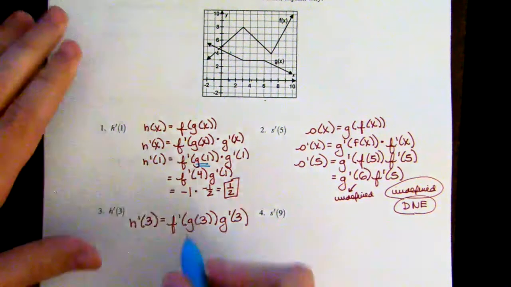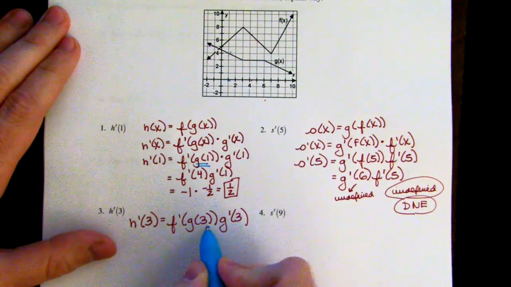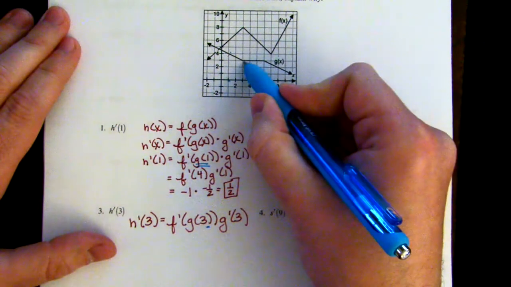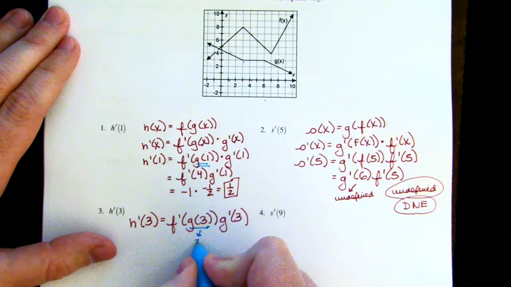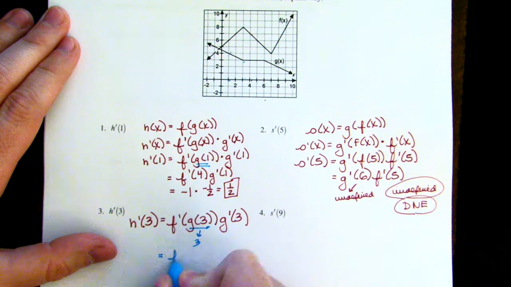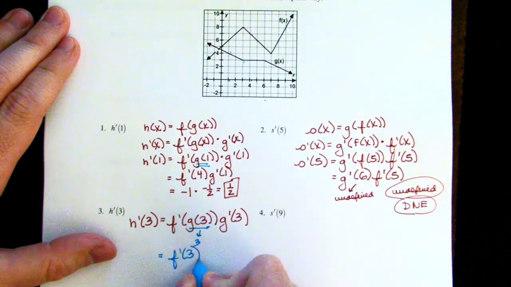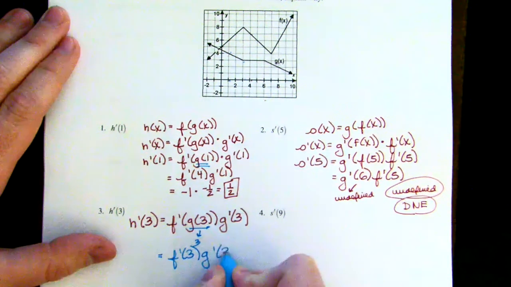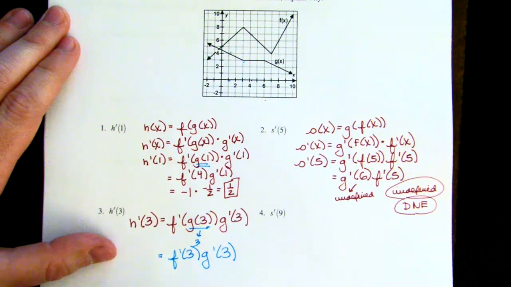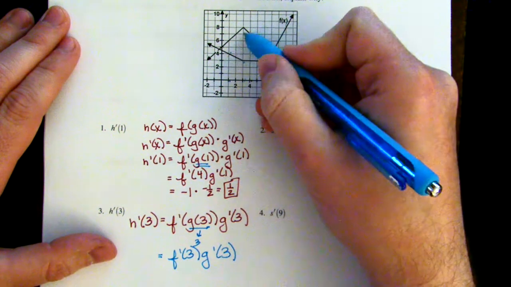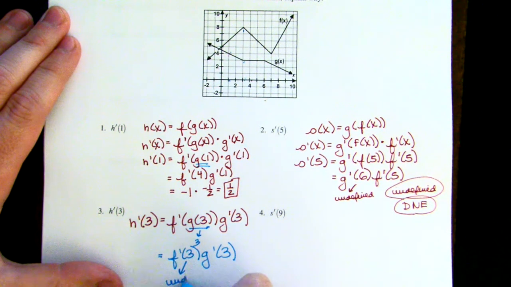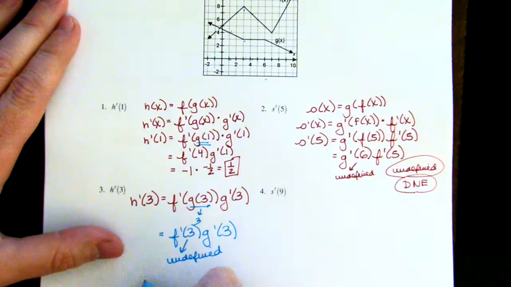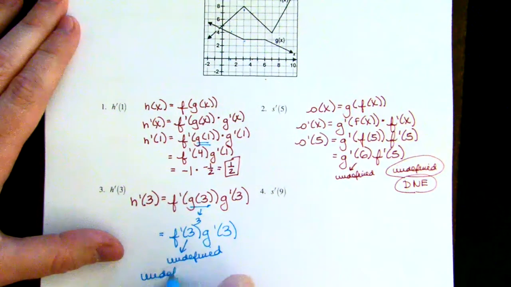Okay, starting on the inside, g of 3 is 3, I believe. So this will become f prime of 3 times g prime of 3. F prime of 3, I don't think so. F prime of 3, it's undefined there. We're not differentiable there. So we can't really do this problem, and we'll say that this derivative is undefined.